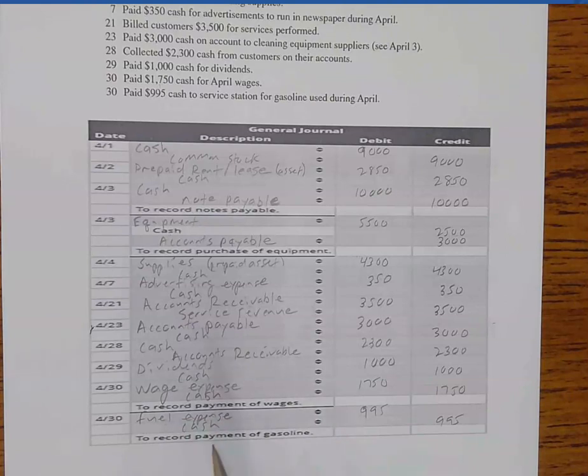But the journal entry is still very, very important, because this is how our income statement, our balance sheet, statement of retained earnings, because we did have dividends here as well as some revenue, and even our statement of cash flows, this is how we get this information to those financial statements. All right.